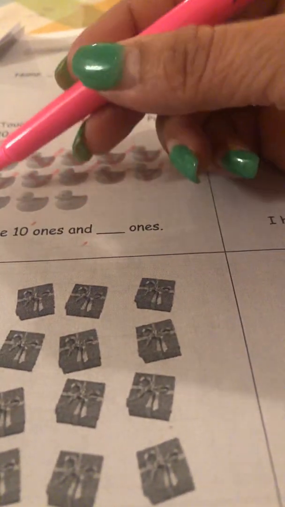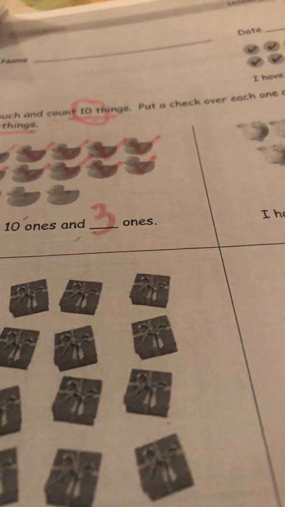I have 10 ones, and how many did I not check? 1, 2, 3, and 3 ones. So I have 10 checked and 3 that are not checked. Let's do the next one. 1, 2, 3, 4, 5, 6, 7, 8, 9, 10. I have 10 ones. How many are not checked? That's right, 2. So we have 10 ones and 2 ones.